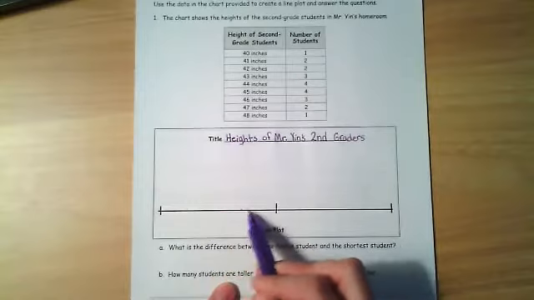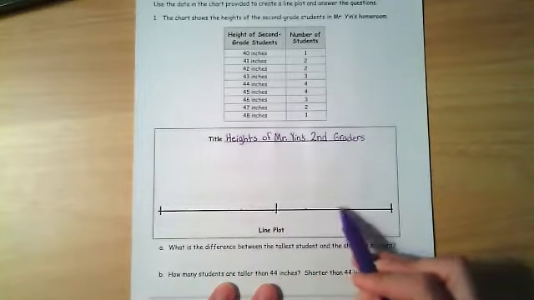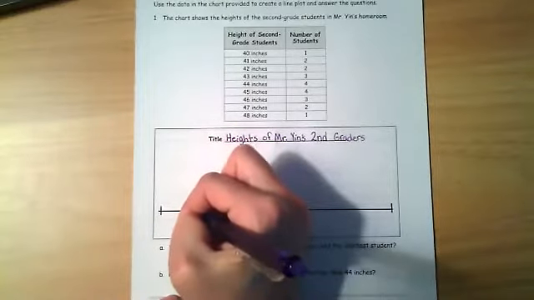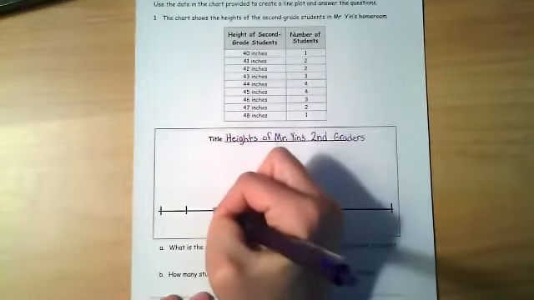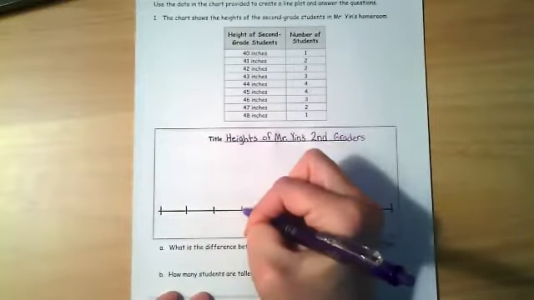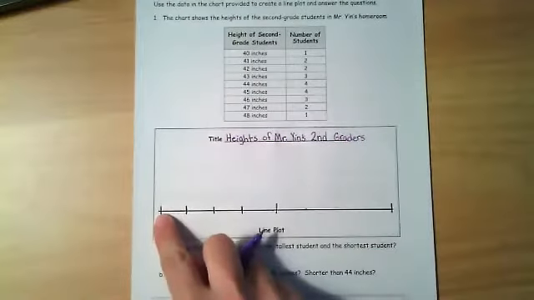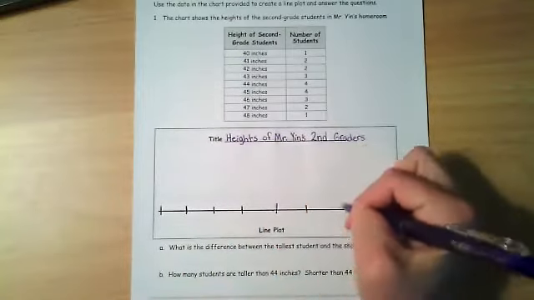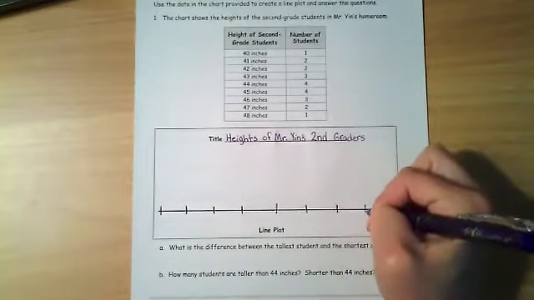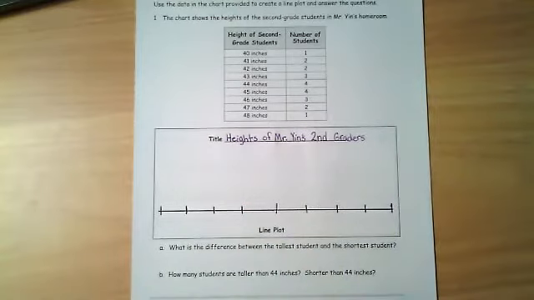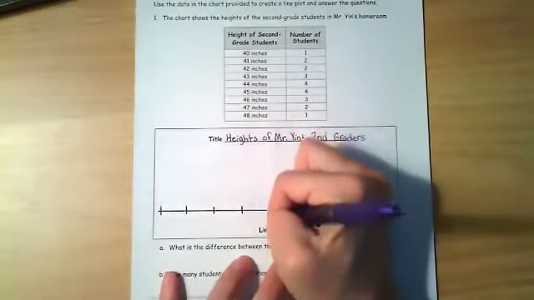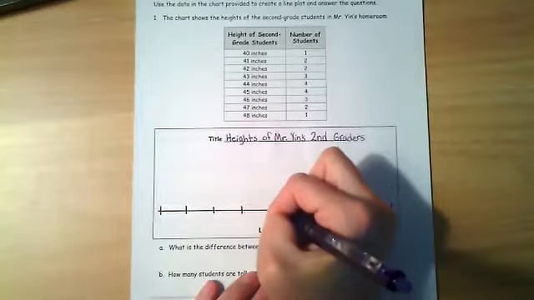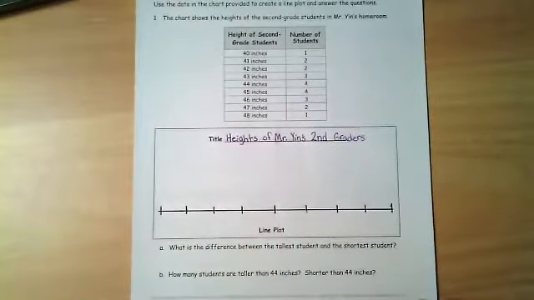You notice before I begin making my hash marks, I tend to try to space them out in my head mentally before I even begin. So here we go. This is 1, 2, 3, 4, 5, 6, 7, 8, 9. Okay. They're not perfect, but I want to just kind of have an idea so that I don't have major differences in the gaps between them.